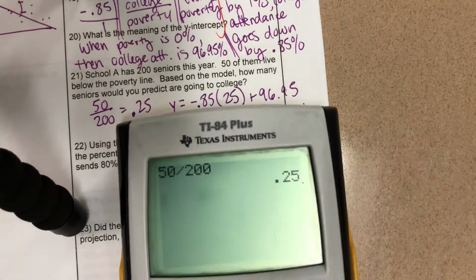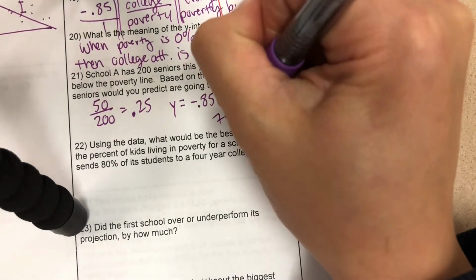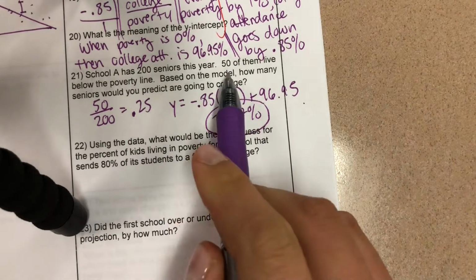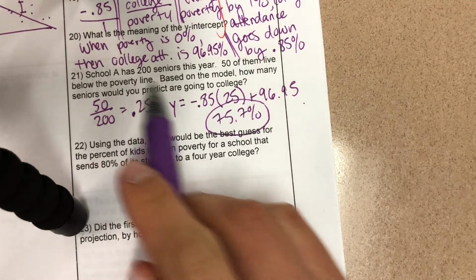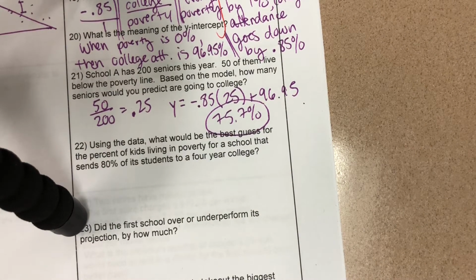I'm going to plug that into my calculator. Negative 0.85 times 25 plus 96.95, and that's going to give me 75.7. That's in percentage. So if 25% of them live below the poverty line, then around 75.7% of them are going to go to college.